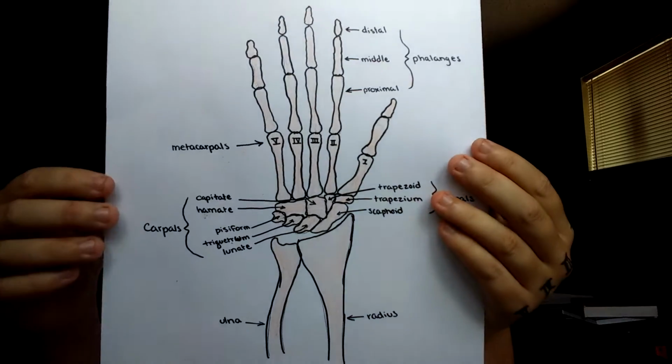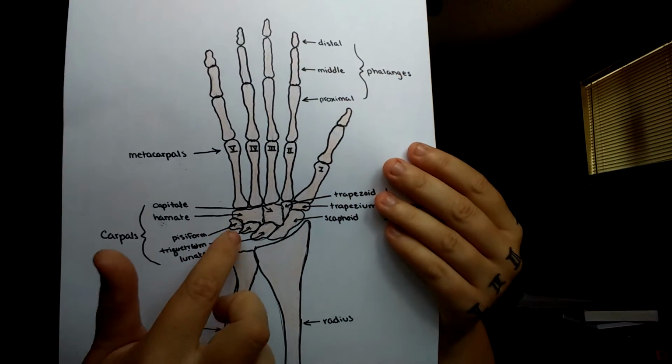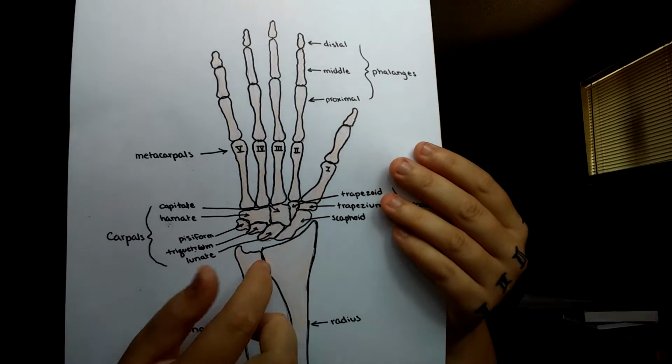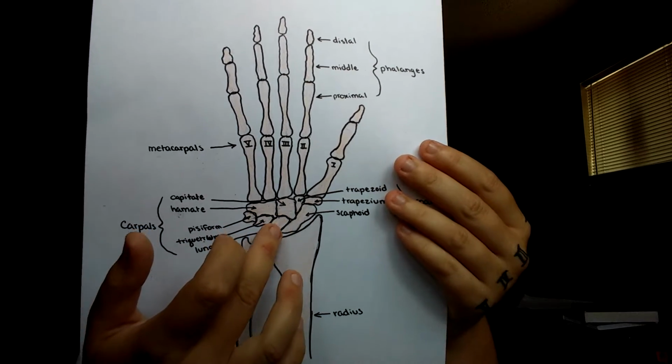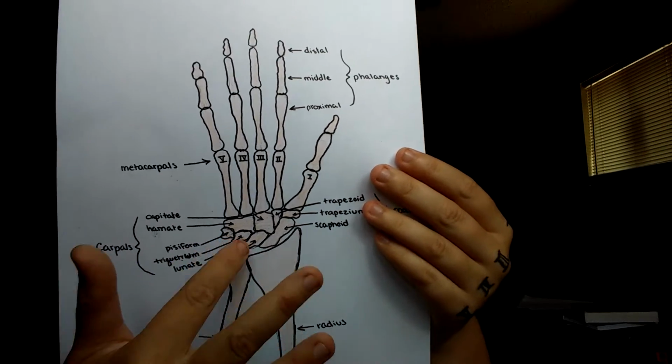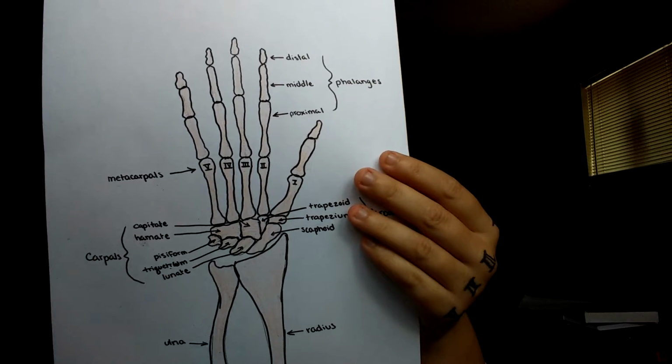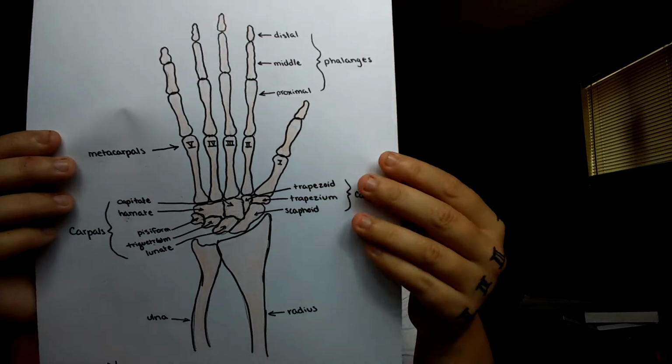So we'll go ahead and start that off. Right here, we have where the ulna and the radius form the distal radial ulnar joint. And right after that, we begin to see where the carpals are located. And the carpals are as follows.